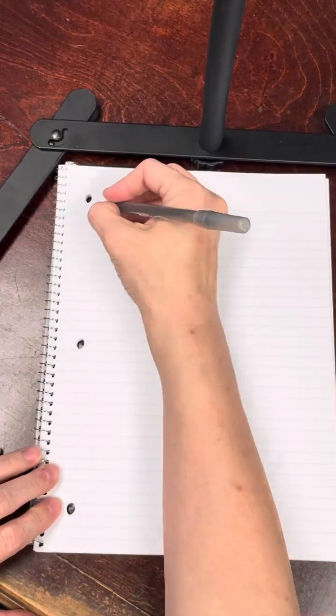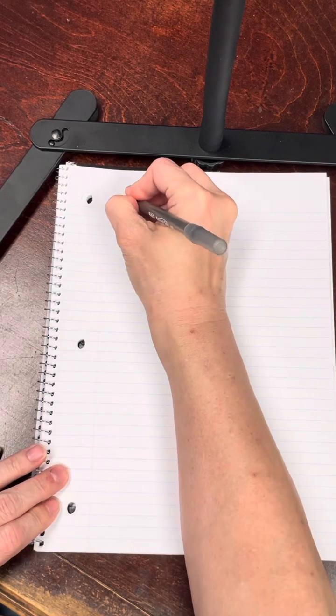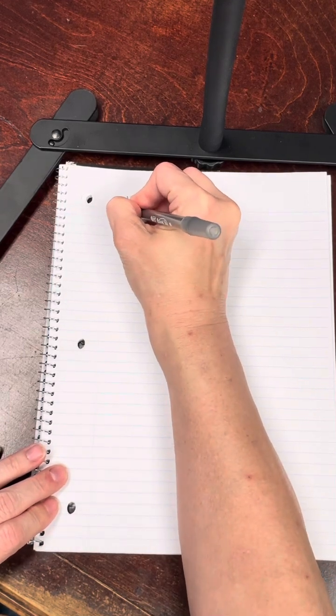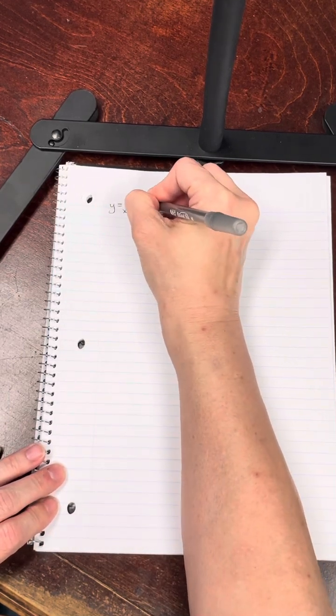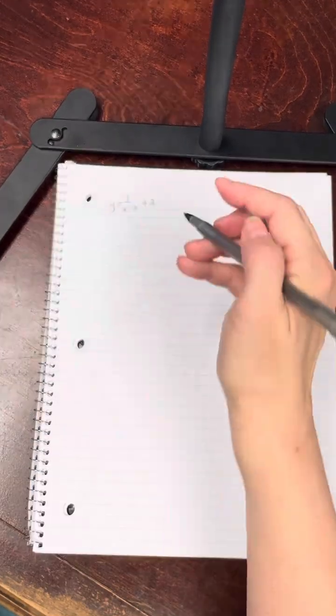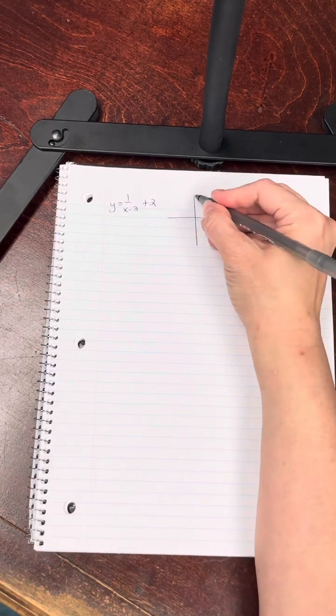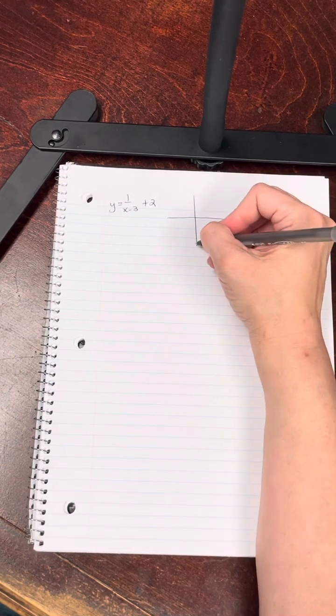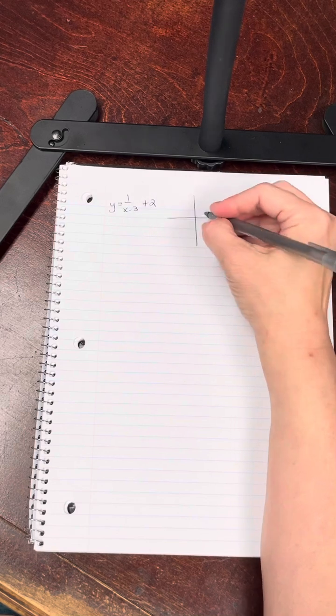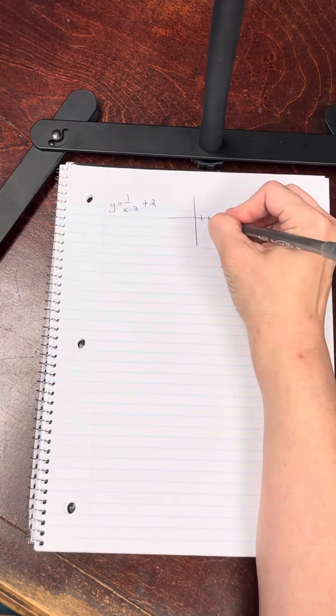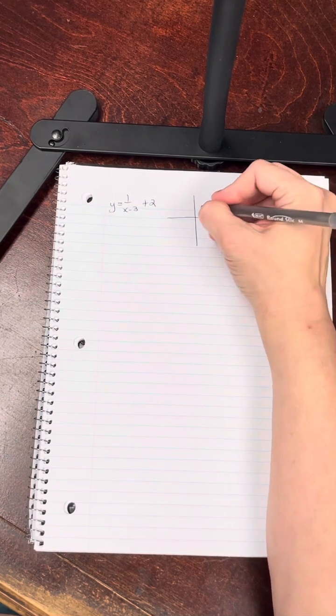Now, example 6 wants you to do a shift here. So y equals 1 over x minus 3 plus 2. So they want you to see that it's shifting from where it just was on that one, so that the asymptote line is no longer this axis. It's going to be, see, positive 3 and positive 2.